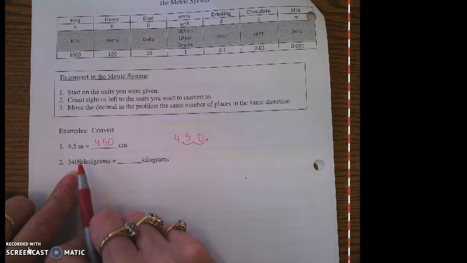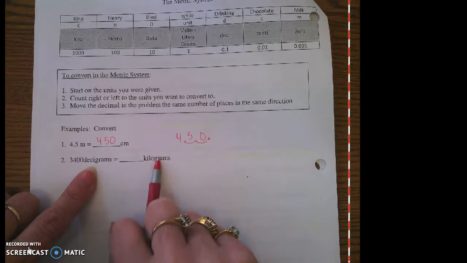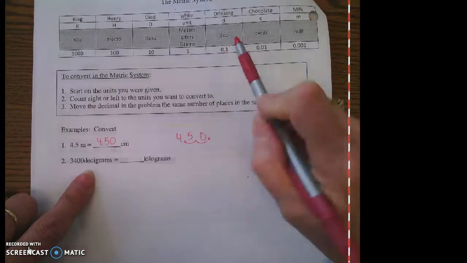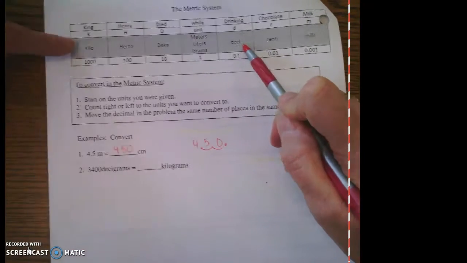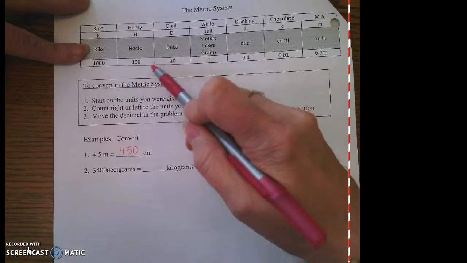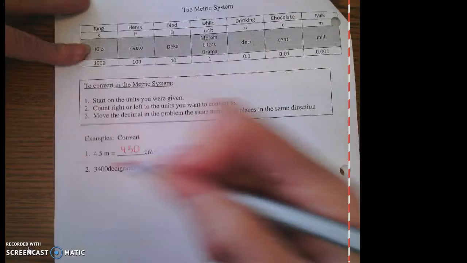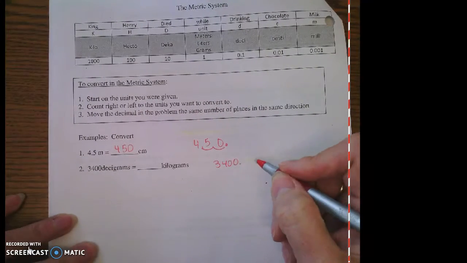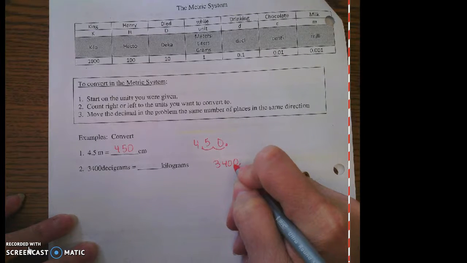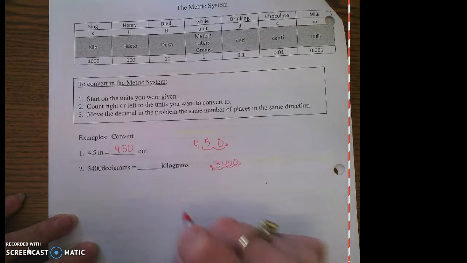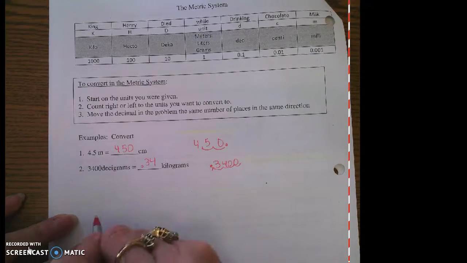All right, try another one. Grams is weight. I have 3,400 decigrams. I'm starting here at deci, and I want to go all the way over to kilograms. So I'm going to move the decimal 1, 2, 3, 4 places to the left. My decimal is invisible, it's at the end. I go 1, 2, 3, 4 places to the left, and now it's here. So it's really 0.34, I can drop those zeros, kilograms.